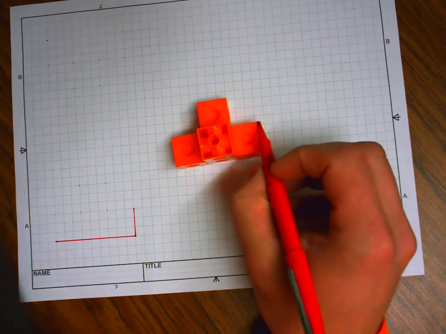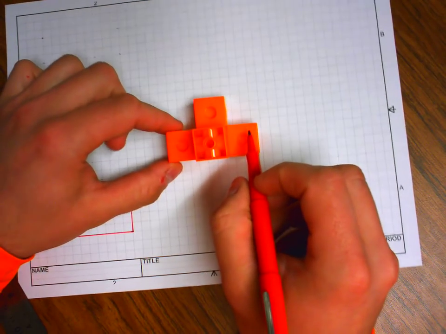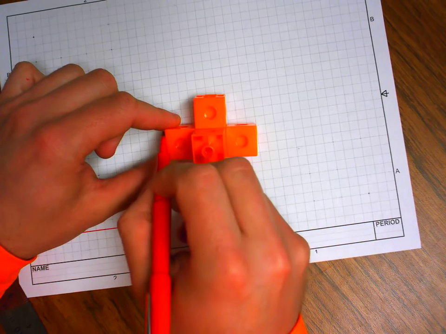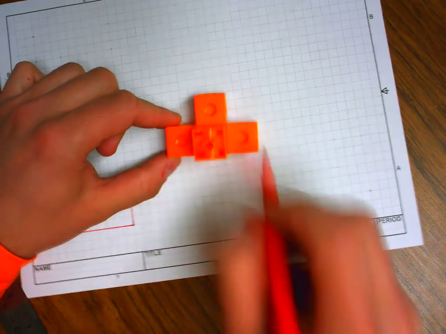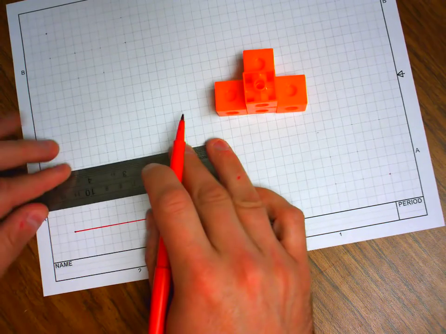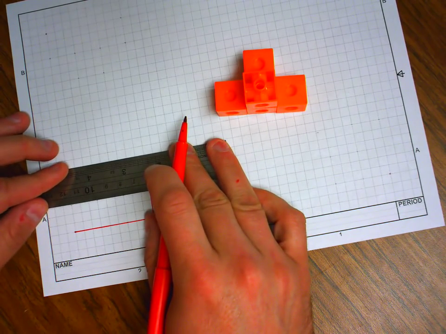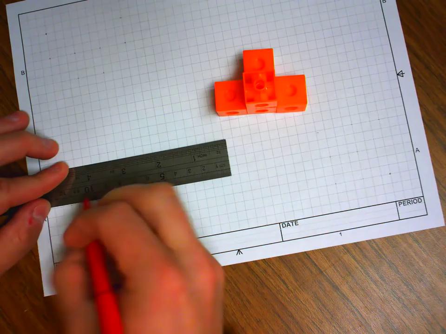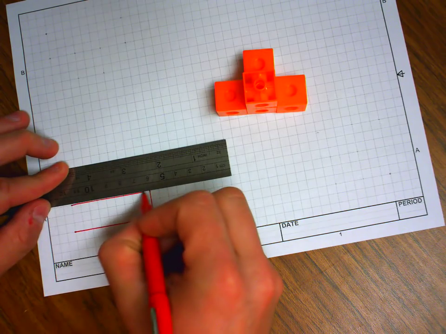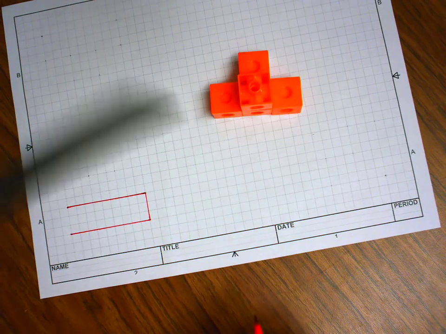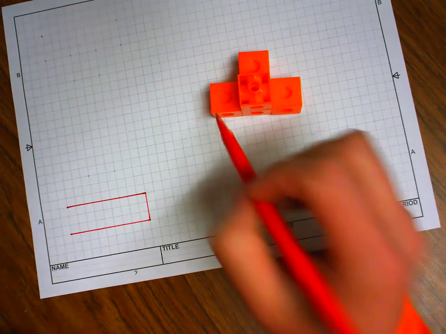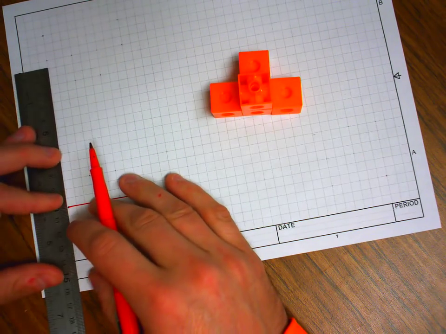Now I'm going to go from here, and I'm going to draw a line all the way from here to here, because this will be one solid line on our picture. I always try to make sure that lines that I can draw as one solid line, I do draw as one solid line. It makes the pictures look much better. From here to here, another line of 3.